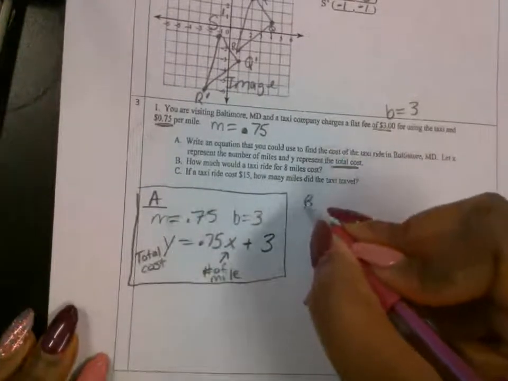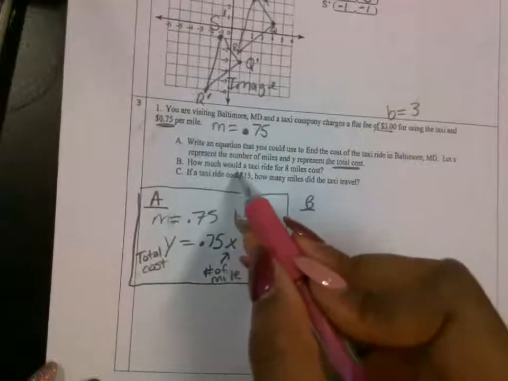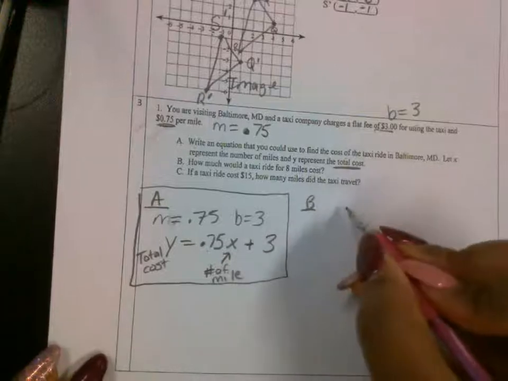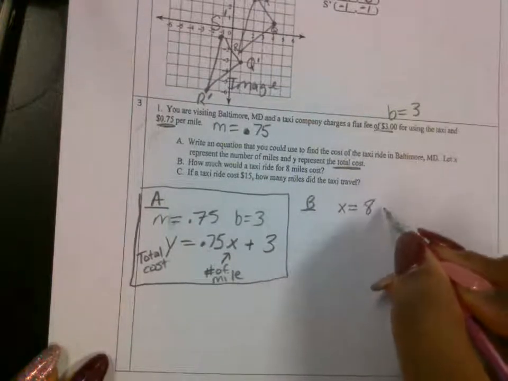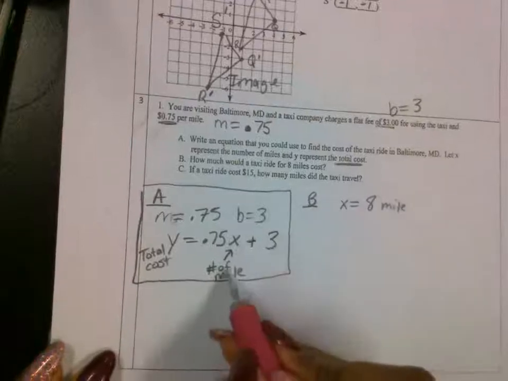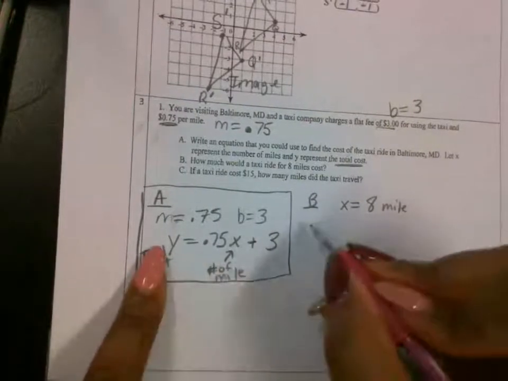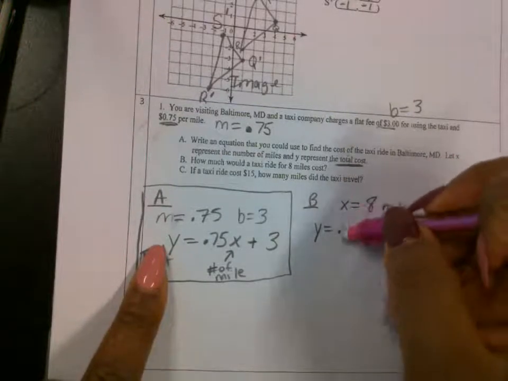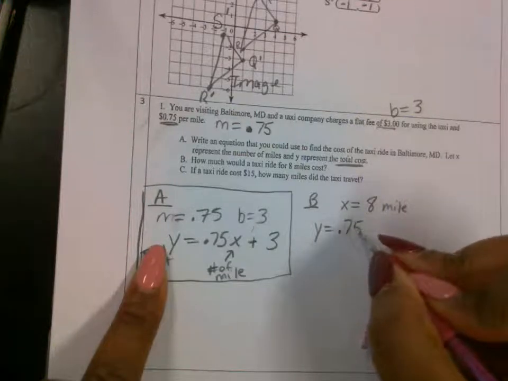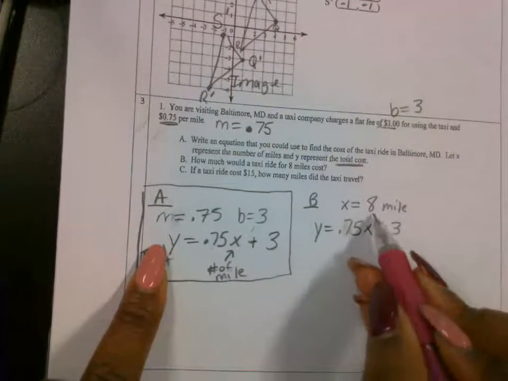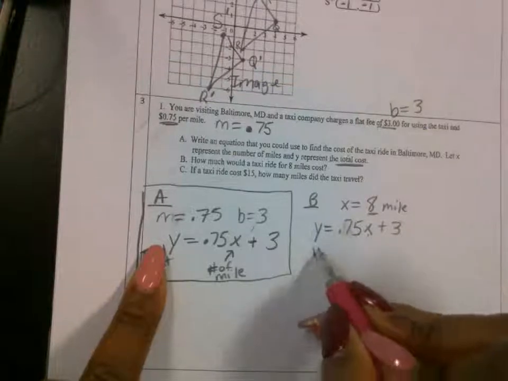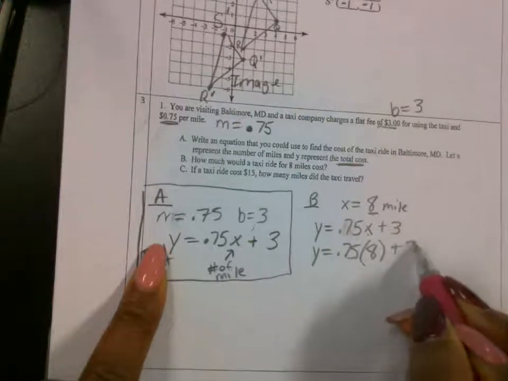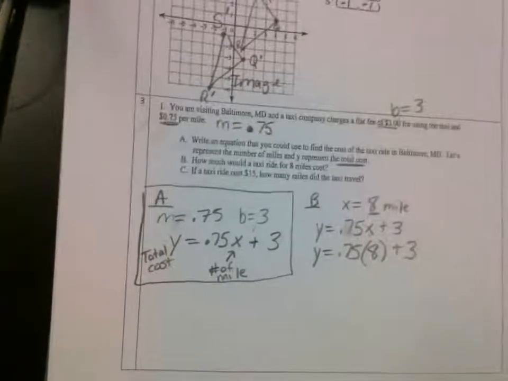So let's do B. Okay. How much would a taxi ride cost for 8 miles? So this time, X is equal to 8 miles. Remember, X is the number of miles. So we're going to use this equation. We got Y is equal to 0.75X plus 3. So you're going to substitute 8, put 8 in the place of X. So this is 8 miles. So you're going to say 75 cents times 8 miles plus you automatically have to pay the $3.